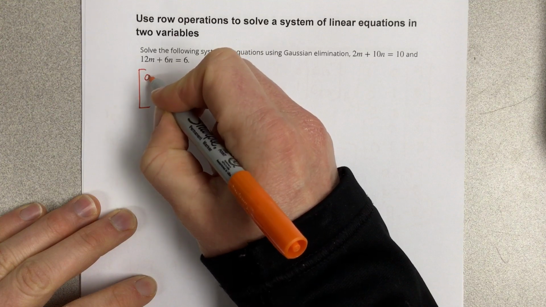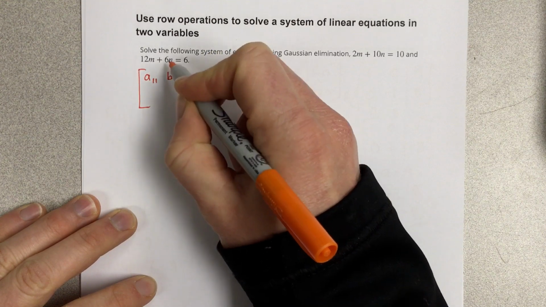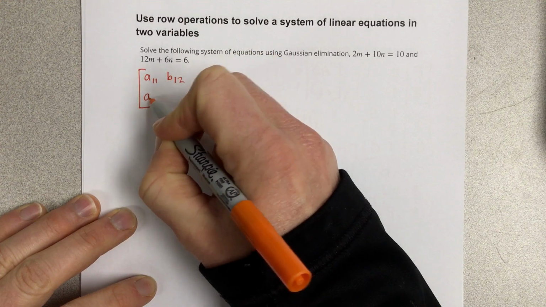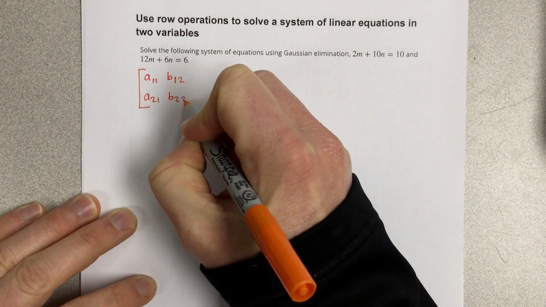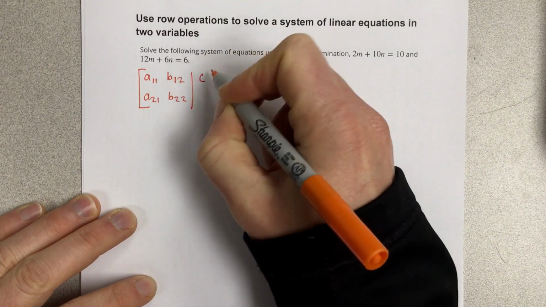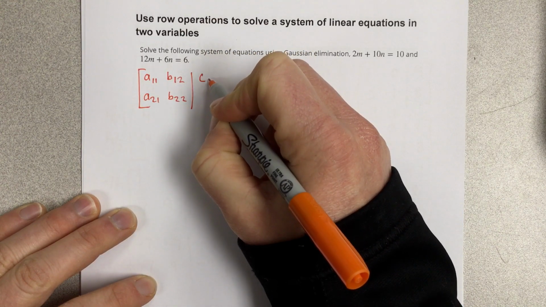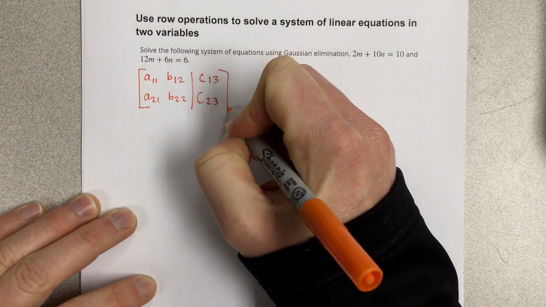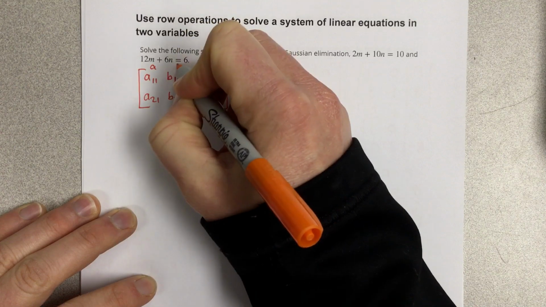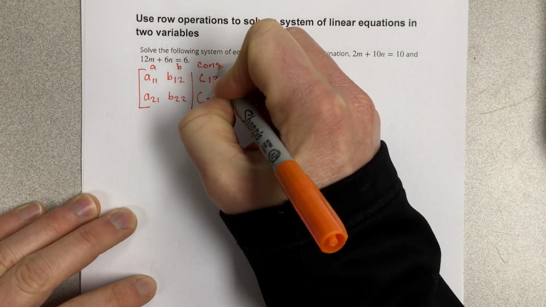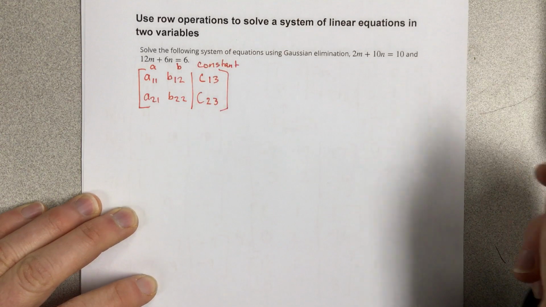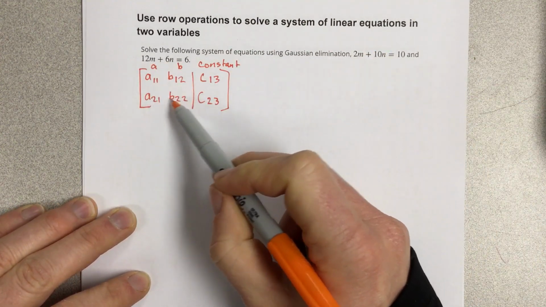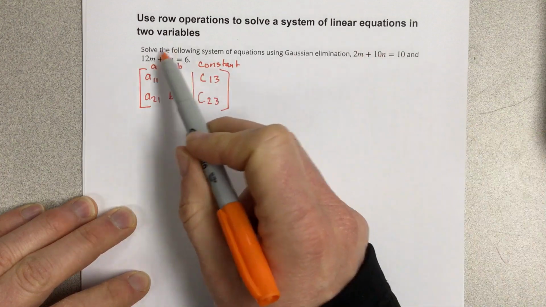So I want to get this so it says A11, B12, A21, B22, with some constants here where we have C of 1, 3, and then C of 2, 3. So this is the A variable column, B variable, and the constant column. So I want to write these two equations like this. These are the coefficients, by the way, of the different variables.